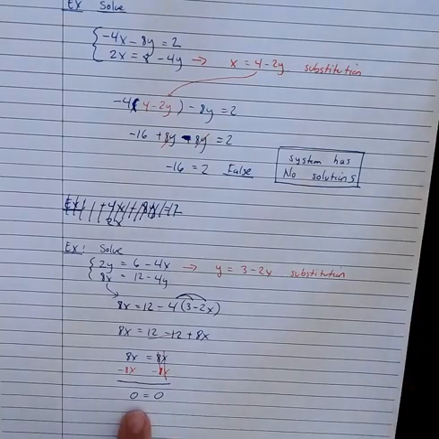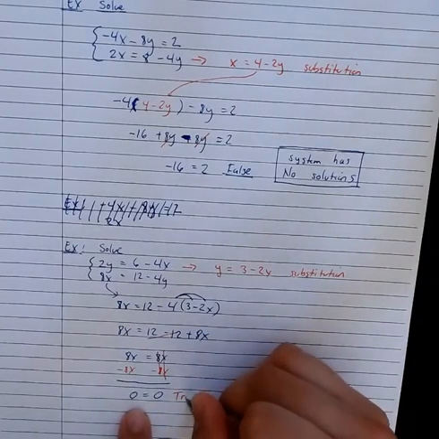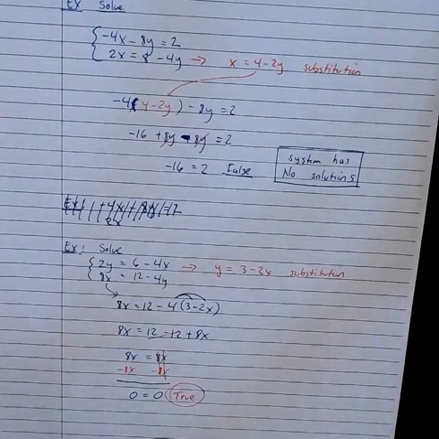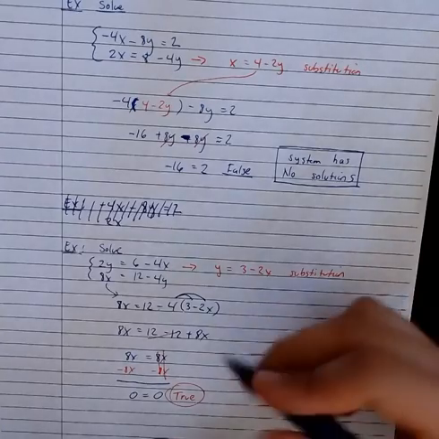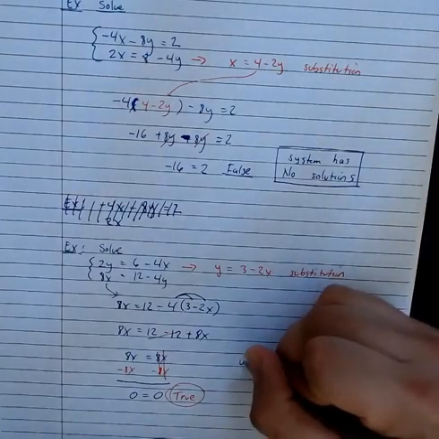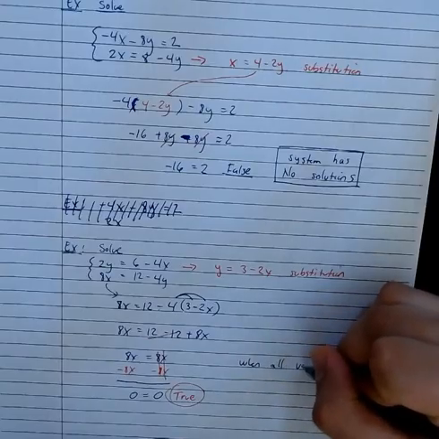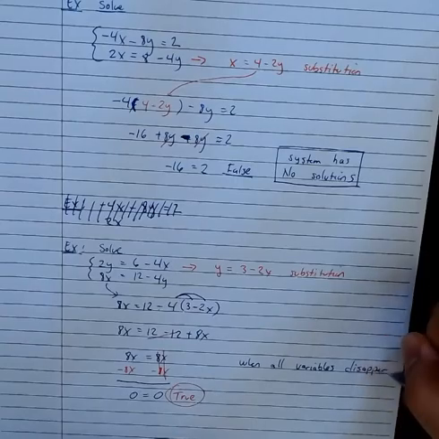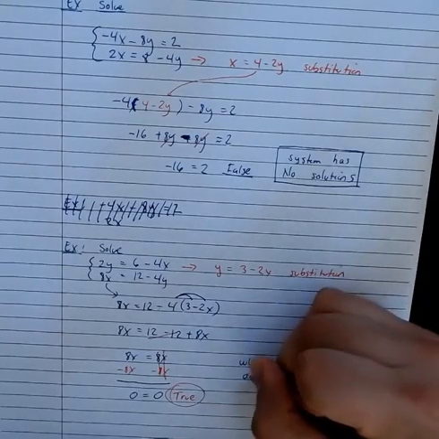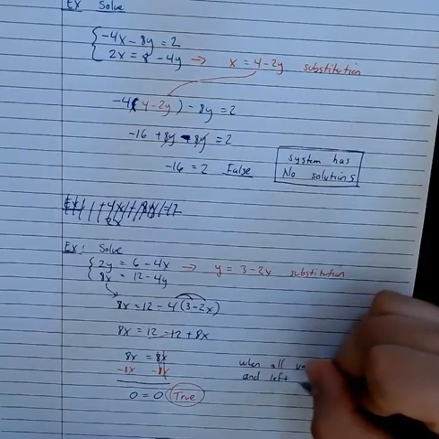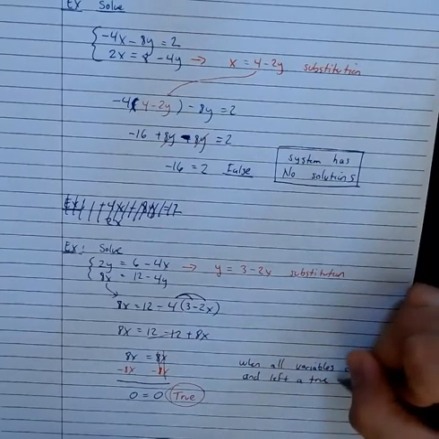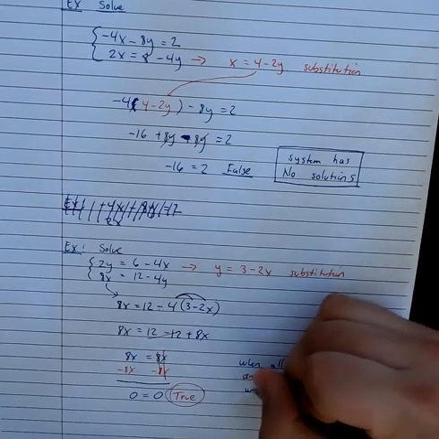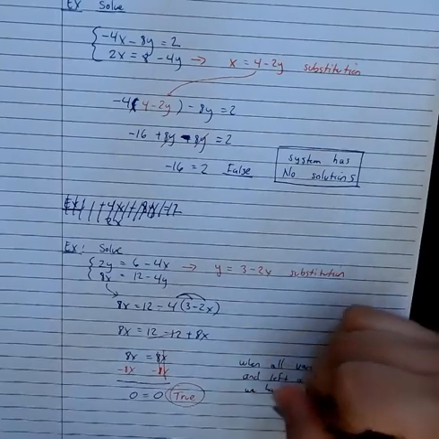Here, all your variables disappeared and you ended up with a true statement. That's going to be different. That is not an inconsistent system. This is called a dependent system. When all variables disappear and we're left with a true statement, this is called a dependent system.